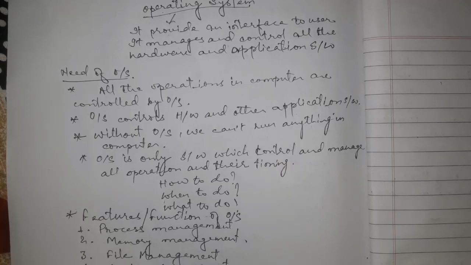These devices are managed with the help of the operating system. Operating system is the software which coordinates between these devices and helps in the functioning of these devices according to the user requirement. So device management is clear.